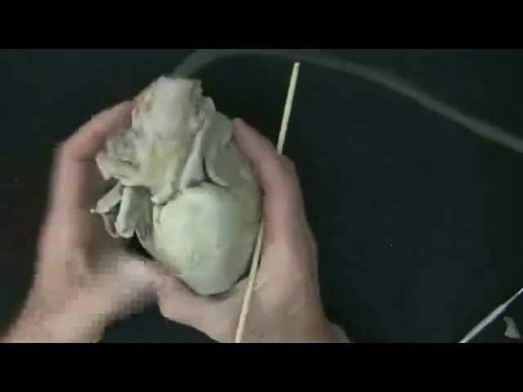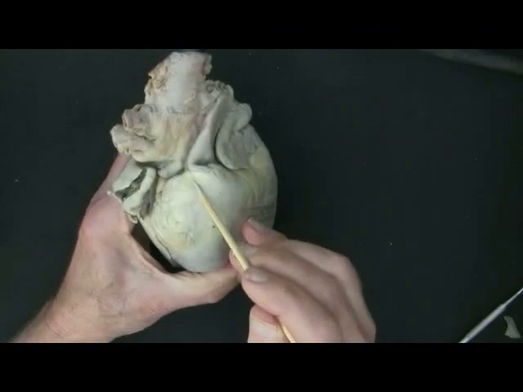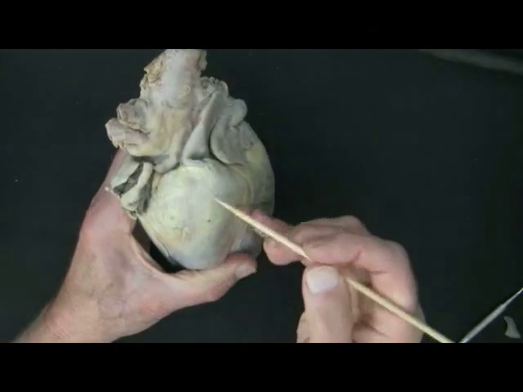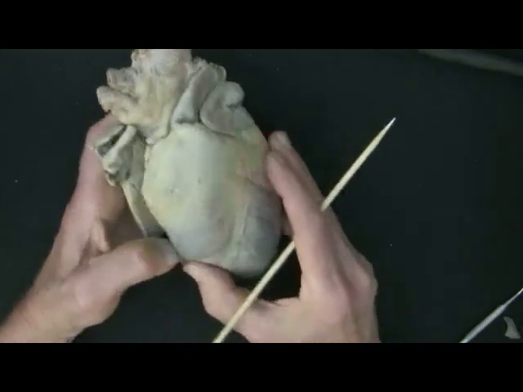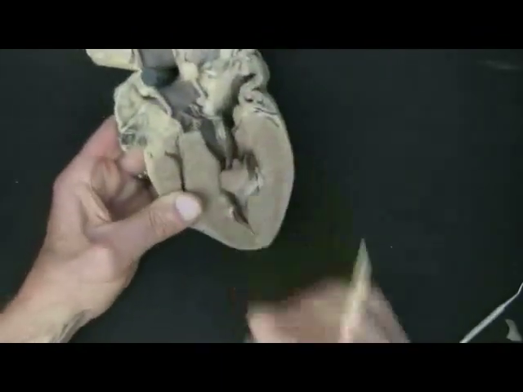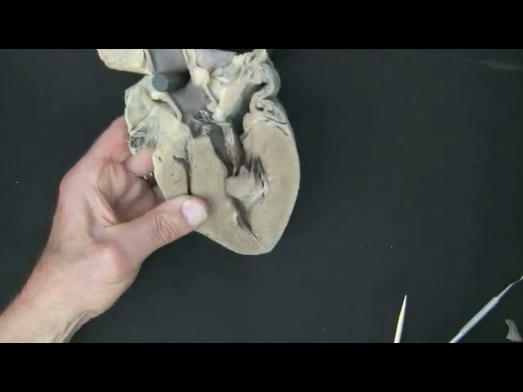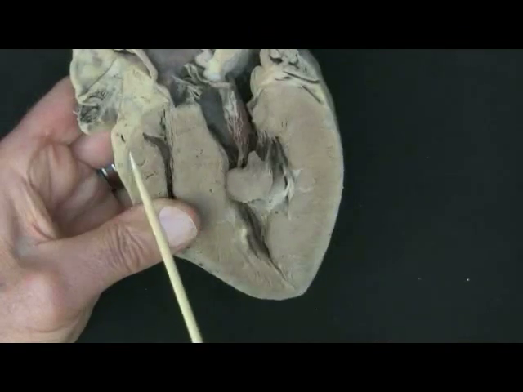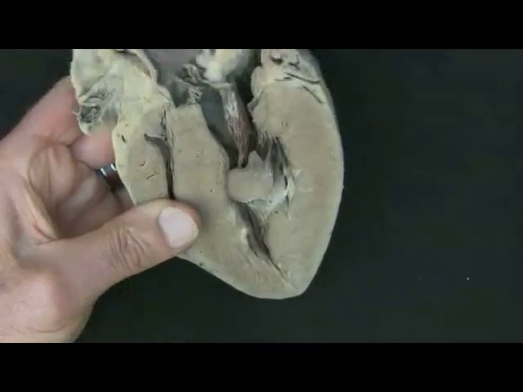The right coronary artery is very difficult to see on the surface because it's located underneath this fat, which is just beneath the epicardium. Therefore, to see the right coronary artery, we need to section the heart, as has been done, and zoom in enough to actually see this vessel surrounded as it is in fat.